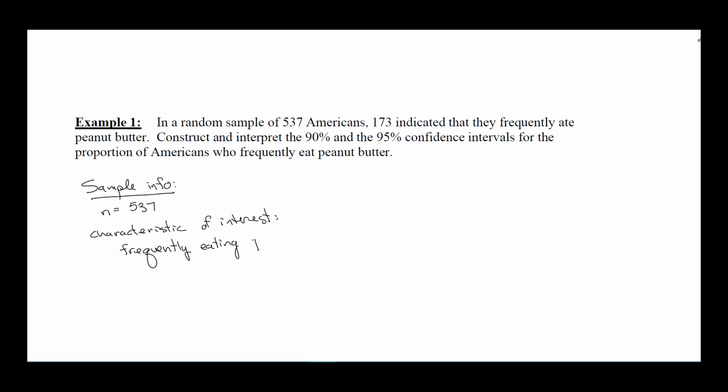But sometimes you have to be careful with how many of them don't eat versus eat, or if you're talking about some kind of a drug trial, which ones survived, which ones had the side effect, which ones died. Sometimes it's actually not obvious which one to use in your proportion.